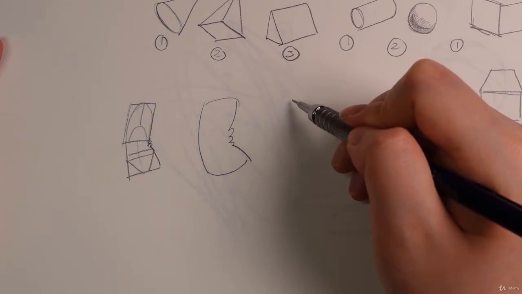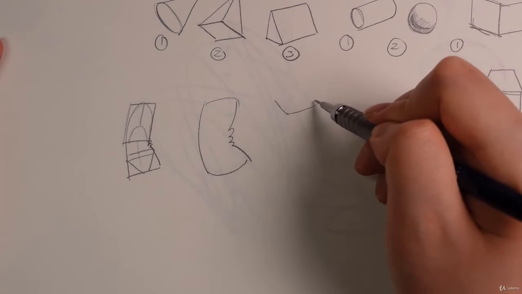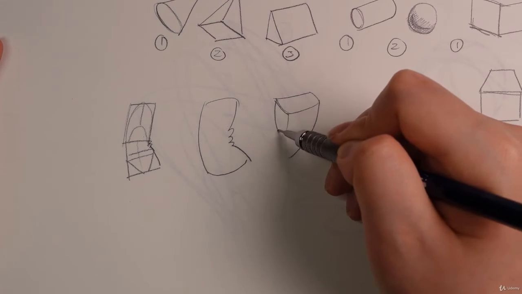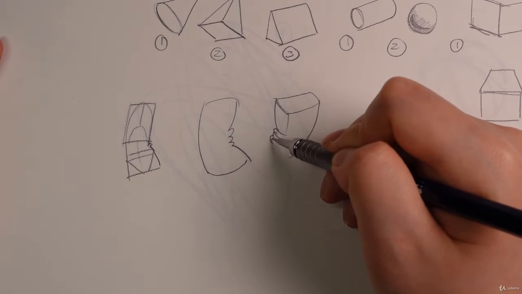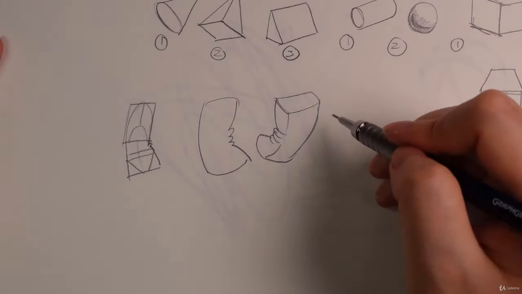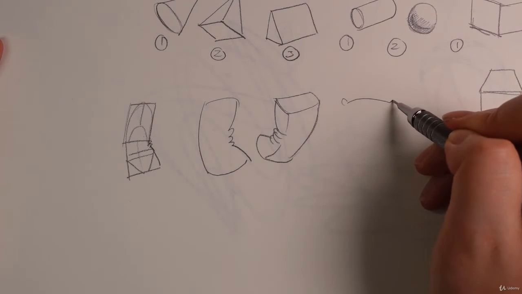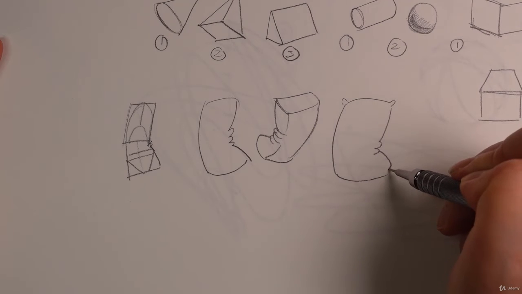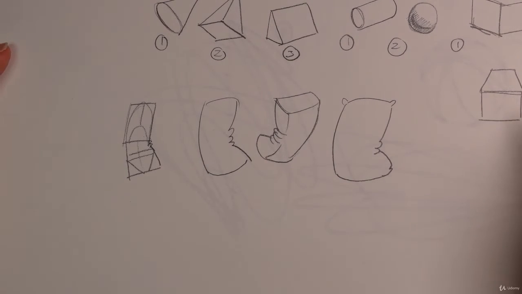You can do that in multiple ways. You can even take a box and do that. So complex, simple, can even use this as a pillow or a bean. Let's do a bean one.